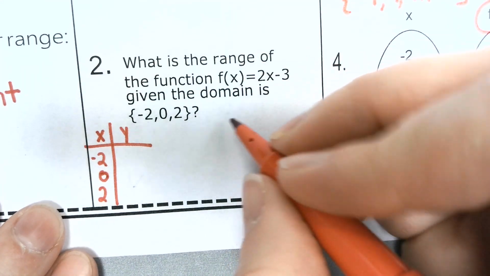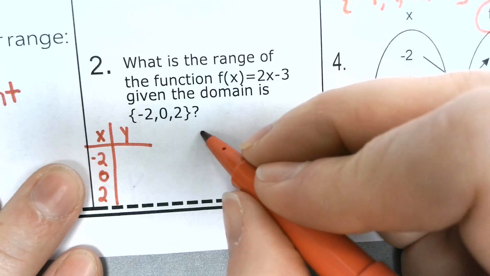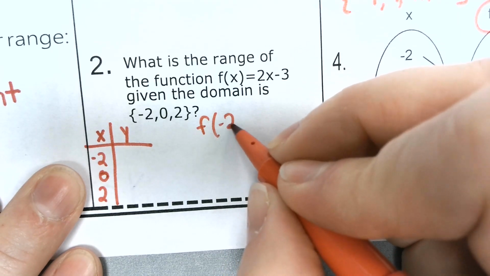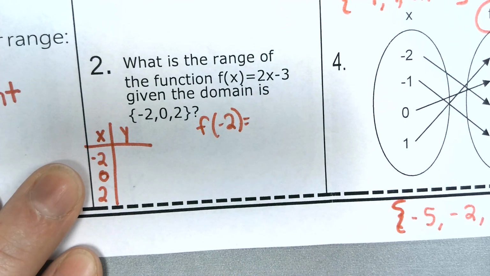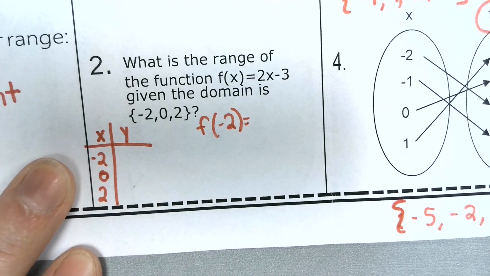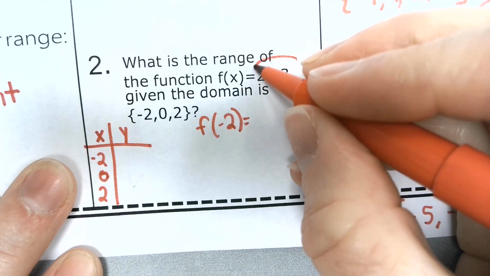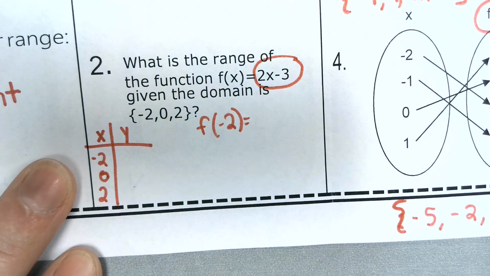So we are actually going to do f of -2. Because x is -2, we want to find out what it equals if x is -2. So I'm going to use this function right here, 2x minus 3, to do that operation.